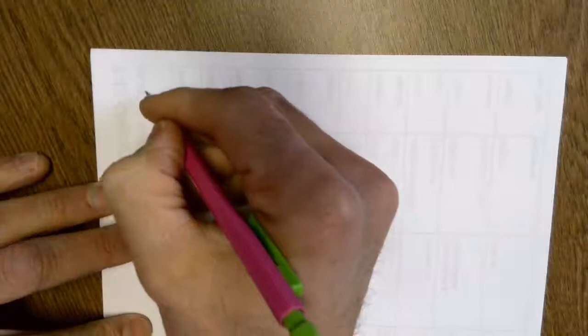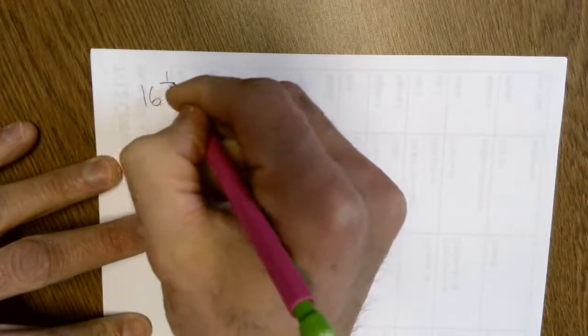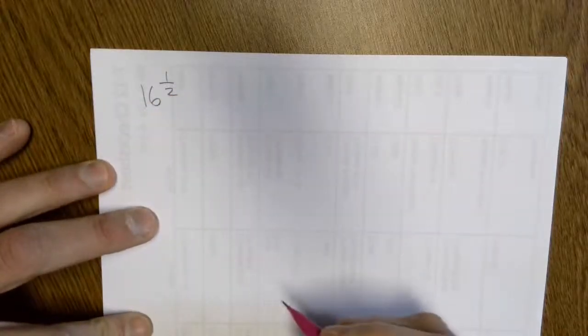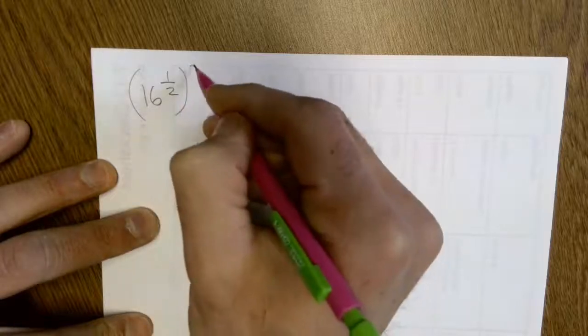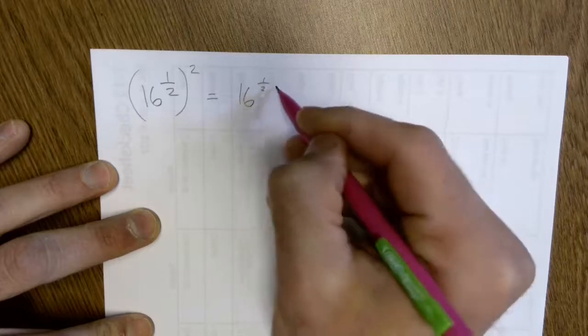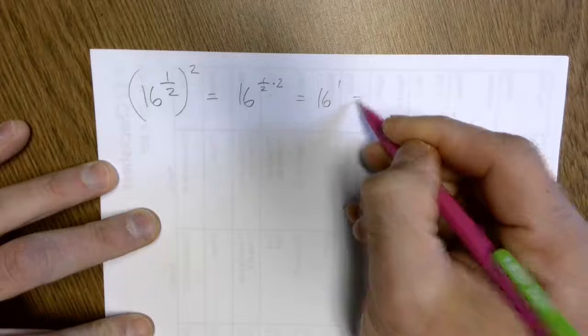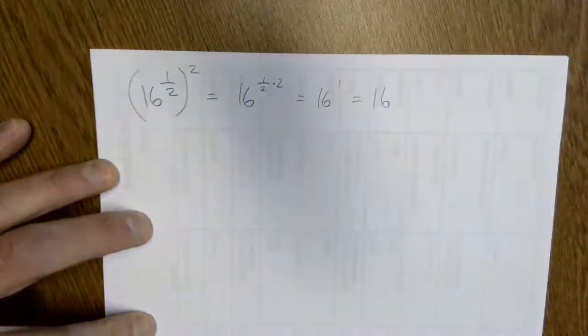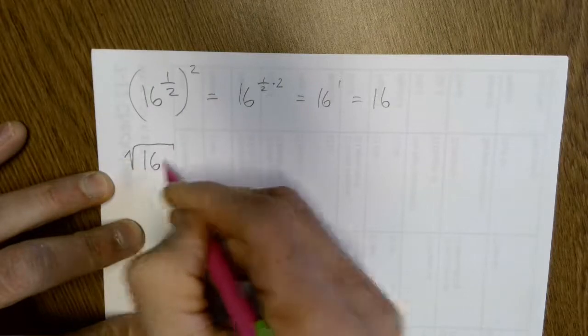Okay. So suppose you've got 16 to the 1/2 power. Weird. Okay. Let's use our exponent rules and let's figure out what this means. Now, if I do 16 to the 1/2 squared, then that's really the same thing as 16 to the 1/2 times 2, which is really 16 to 1, which is really 16.